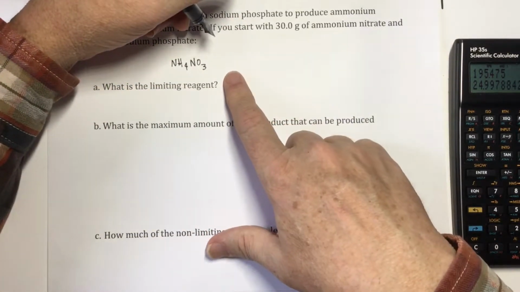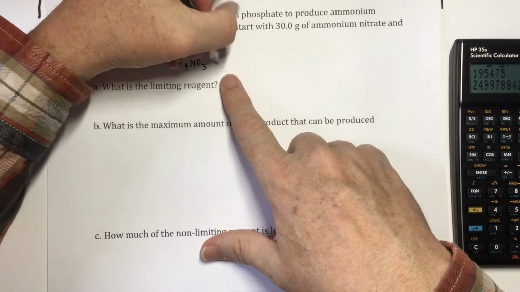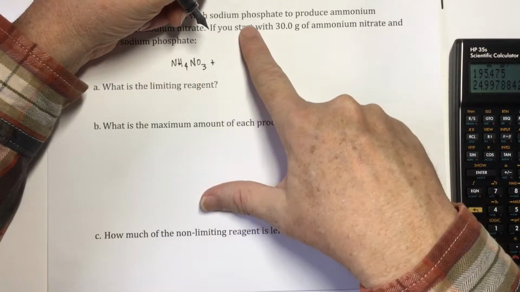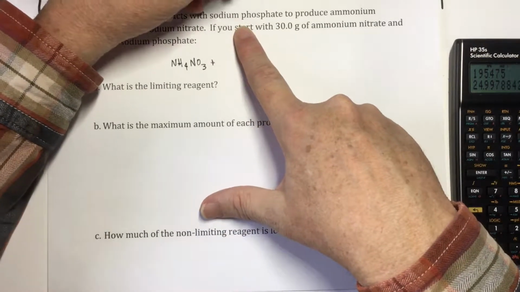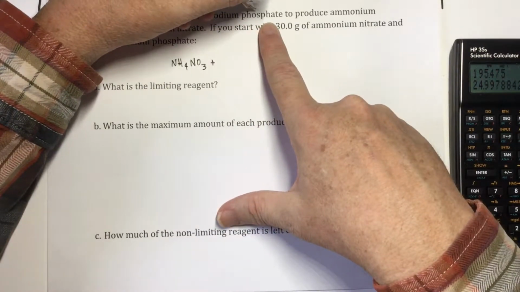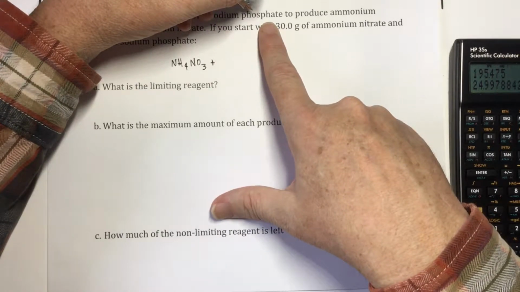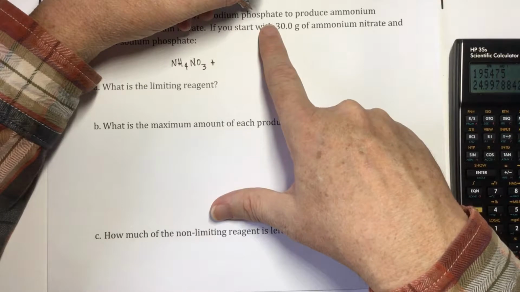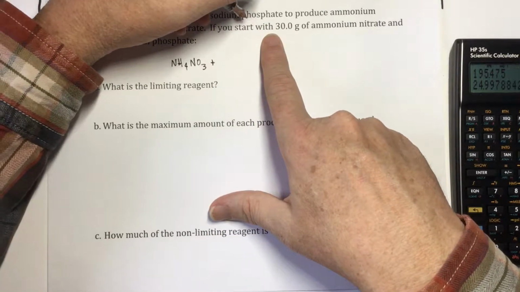All right. Now, let me think here. Reacts with sodium phosphate. So sodium phosphate. Sodium is Na. It has a charge of 1+. Phosphate is PO4 with a charge of -2. So sodium phosphate will be Na... It's 2.